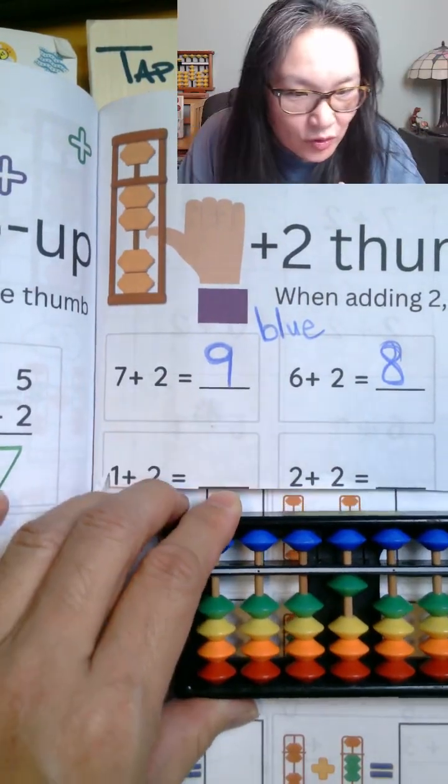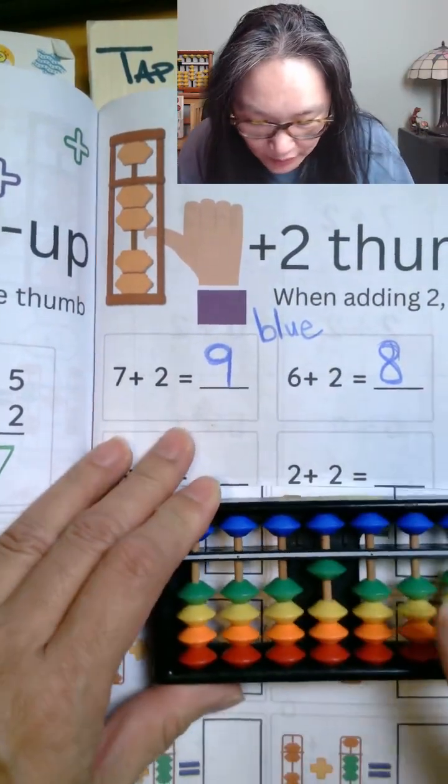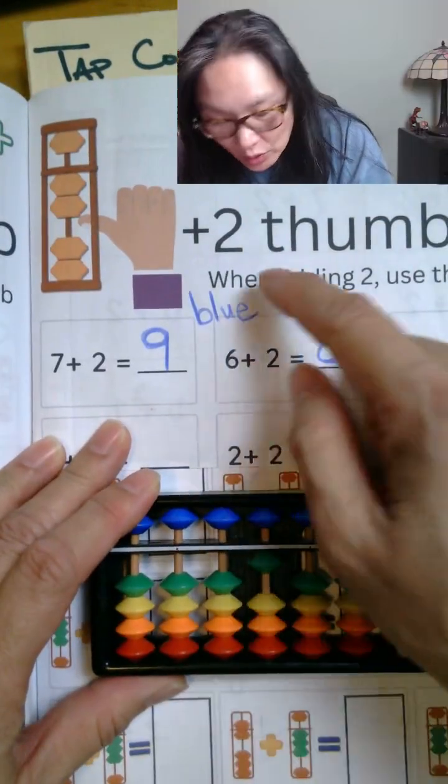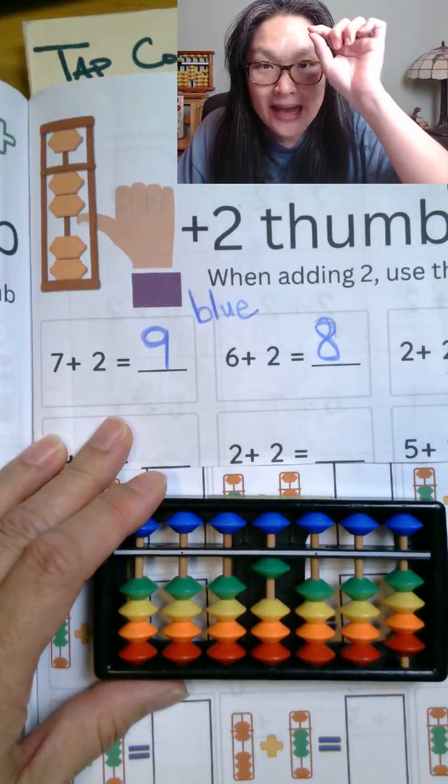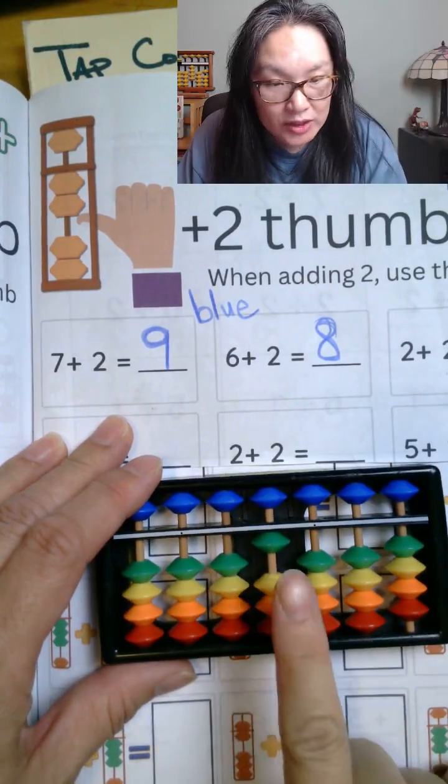Okay, so Kai, does it make sense? We're just moving the beads. When we move the beads, notice we're focused, actually, on the add-ins. We're not focused on the result.